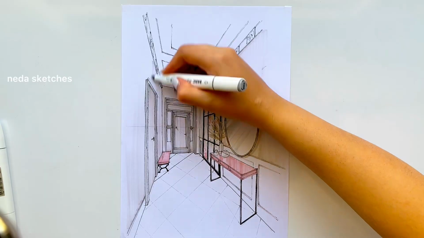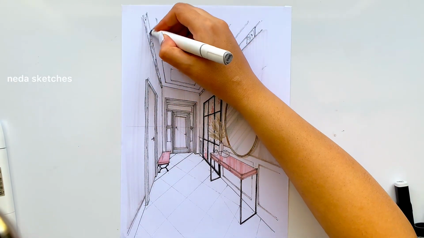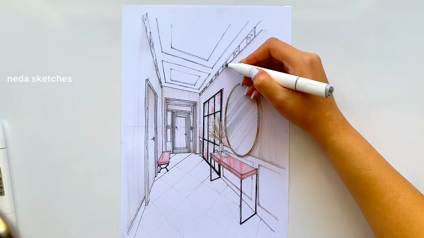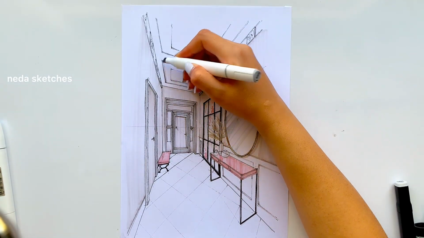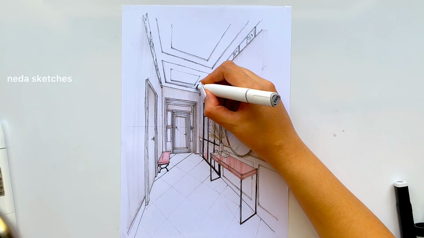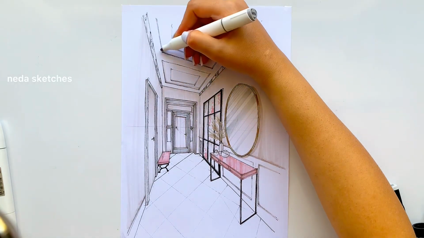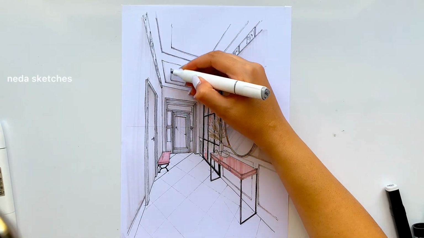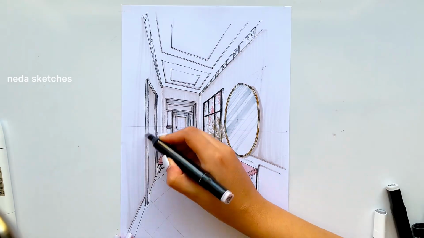I keep on coloring, I add more shade and shadows with a gray marker, and after that you'll be able to see the real space. As you see, I used the marker for shades and shadows on the walls, on back sides, on the ceiling, and different parts of my drawing.